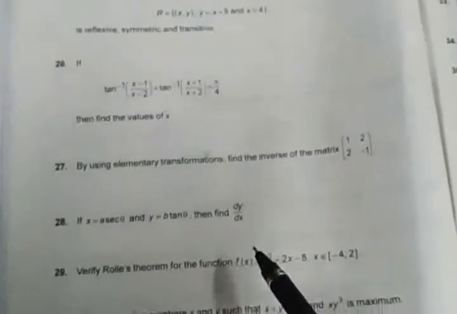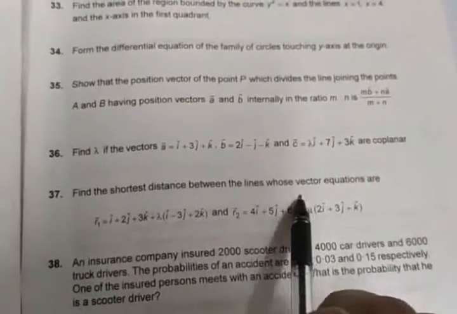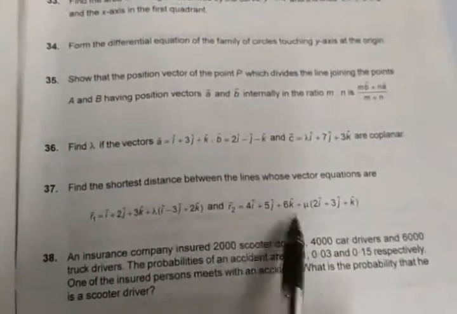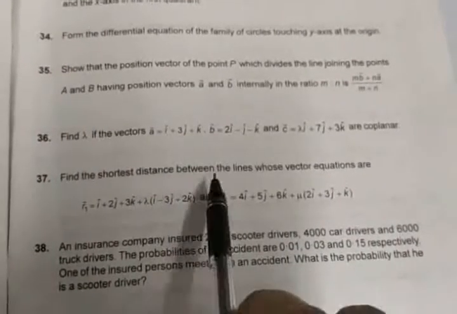And 3 marks I have started now. In 3 marks you can find a 3-dimensional question. Find the shortest distance between the lines whose vector equations are given, with direction vectors 1 minus 3 2 and 2 3 1. They are not proportional, so the shortest distance formula is applicable. So section D.